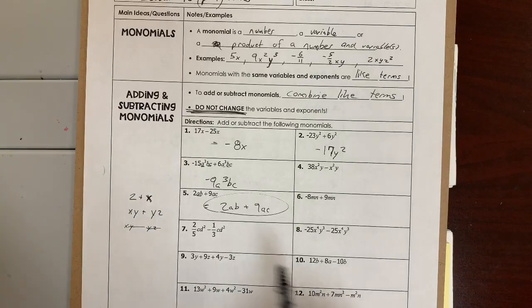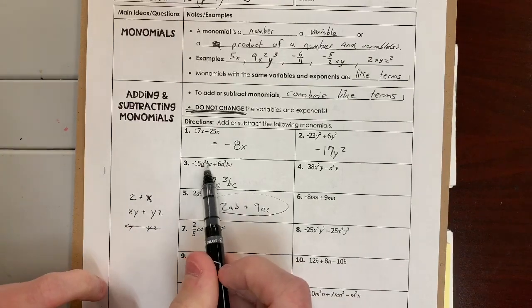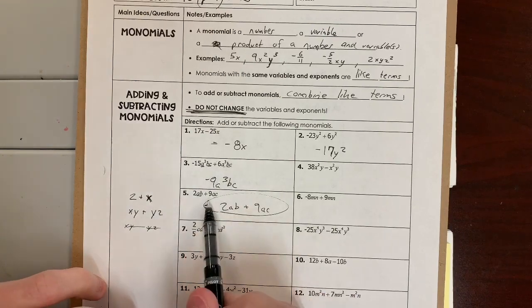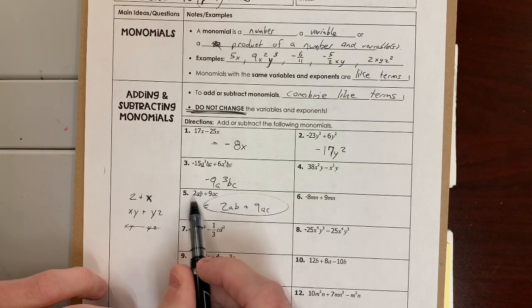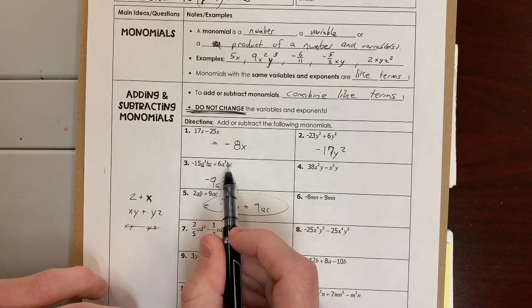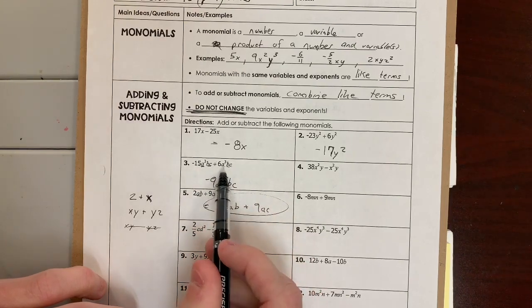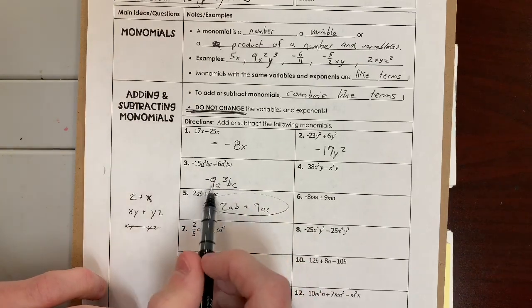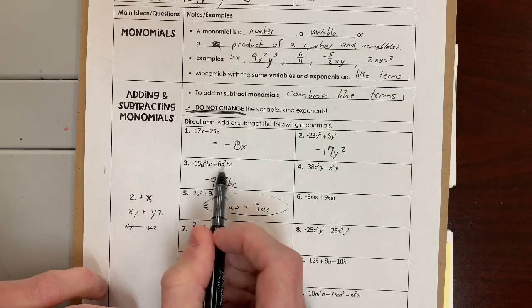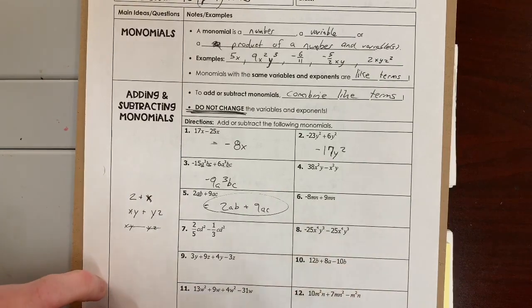All right, so you got to be careful of that. If they're not the same variables and they're not raised to the same exponent, it's not like terms. But if they are the same variables with a coefficient and raised to the same power, like that one, and this has an exponent of 1, they're the same, then you can combine them, okay? You can do the operation then. Otherwise you cannot. We leave it how it is.